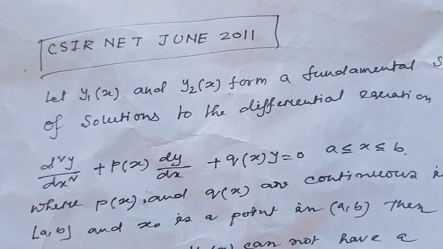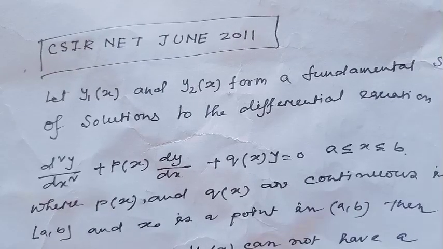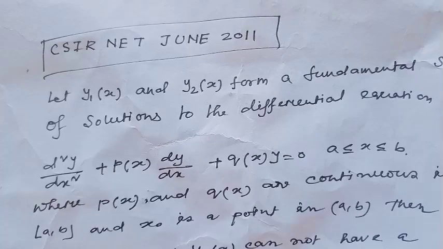Now I will look at one question which depends on this concept. The question came in the CSIR NET June 2011 exam.